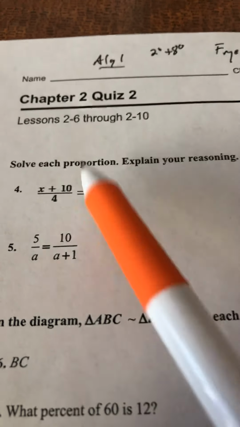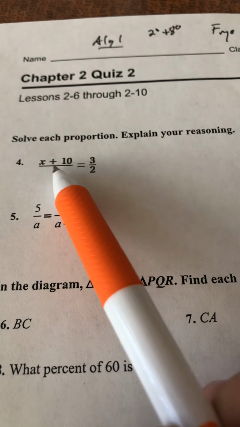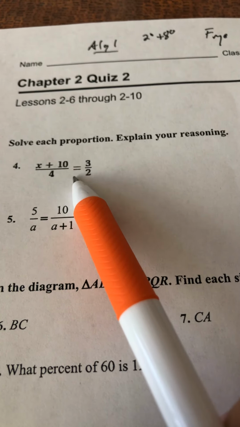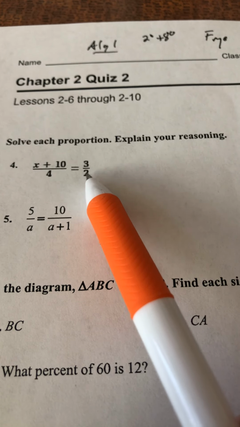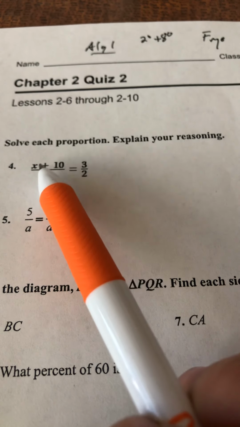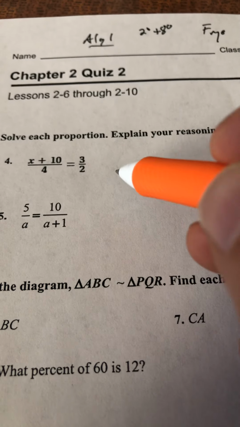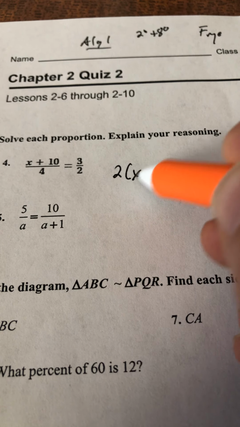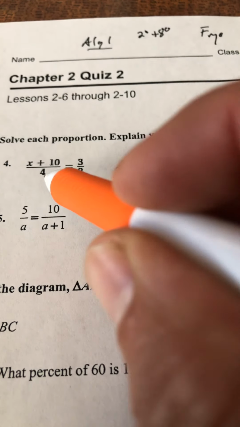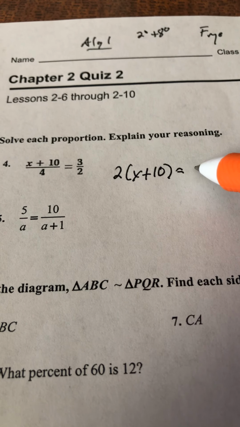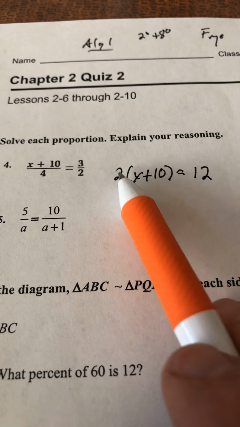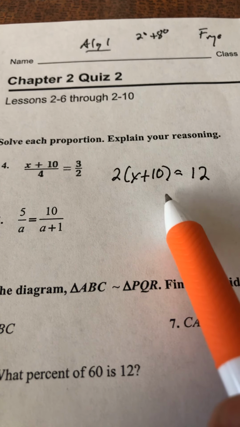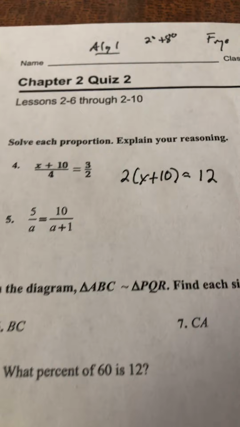Mr. Fry's Chapter 2, Quiz 2, it says to solve each proportion and explain your reasoning. So for number 4 and 5, you're going to have to solve these. If you're doing your proportion, you do cross multiplication: 2 times x plus 10 to get you started, and then the 4 times the 3 equals the 12.